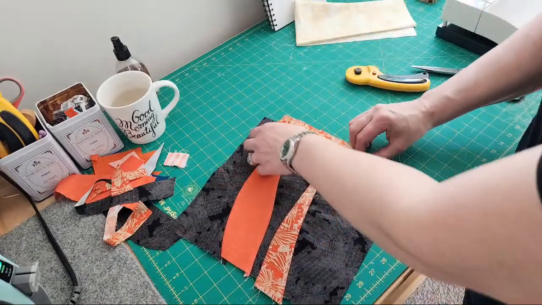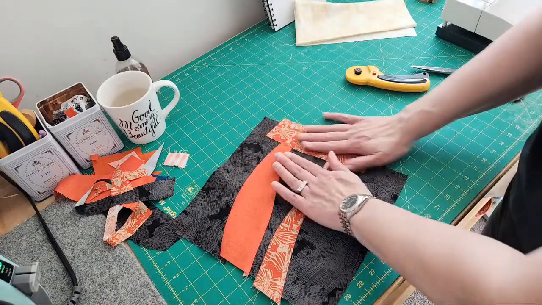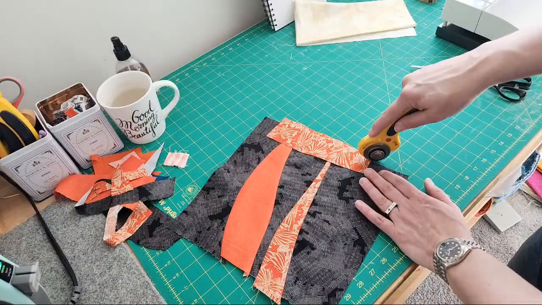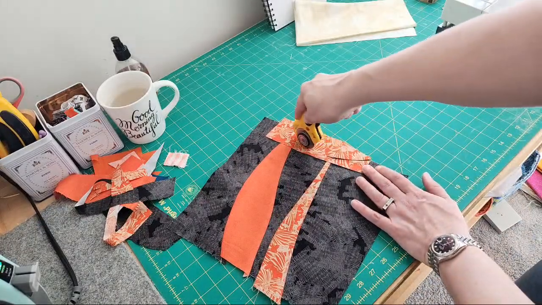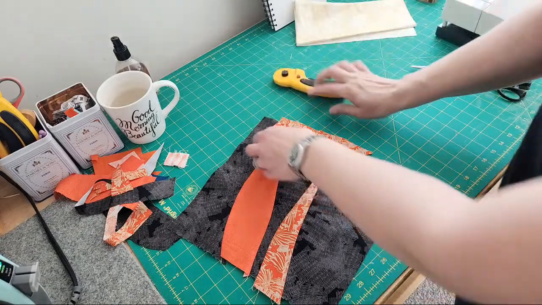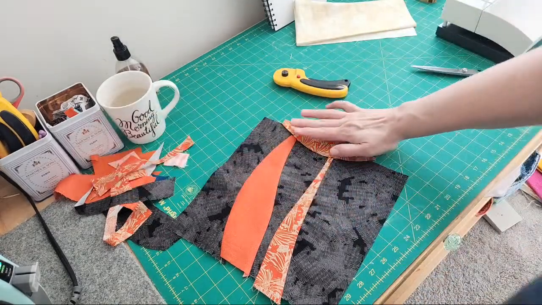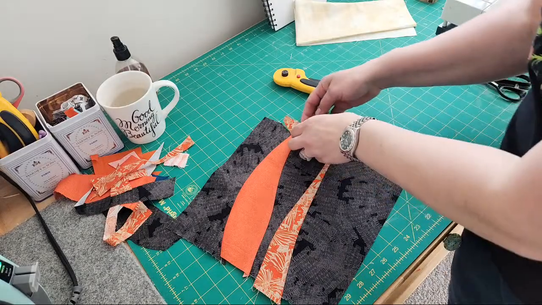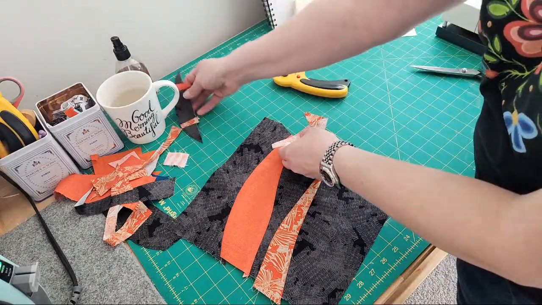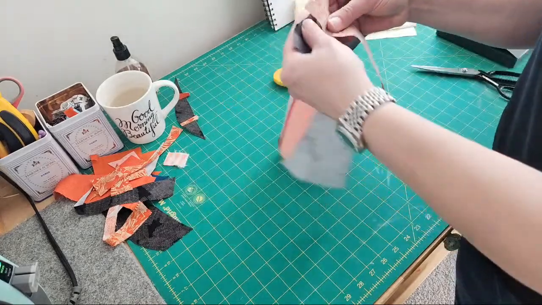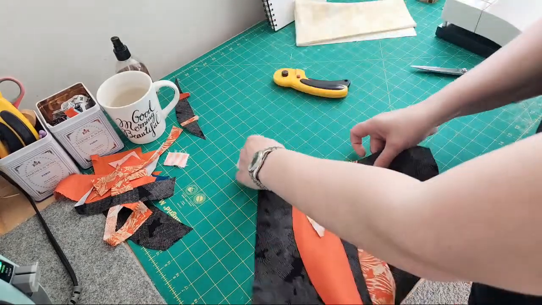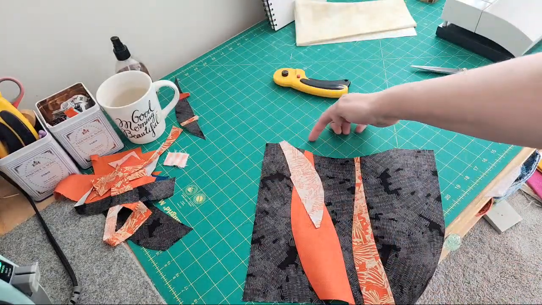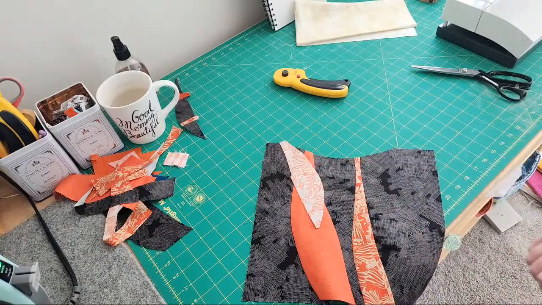But me being a righty, I'm going to go with this. And I'm just going to cut that gradual curve there so that I can sew my crater part to the top here. Right? We take that piece away and I'll go ahead. Remember, concave on the bottom, convex on the top.